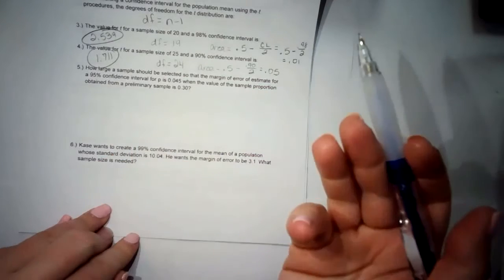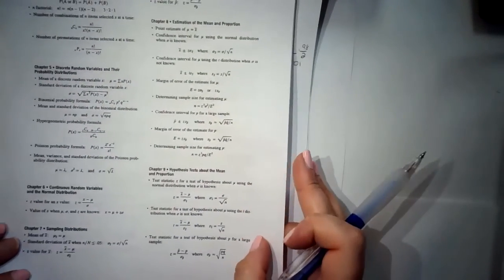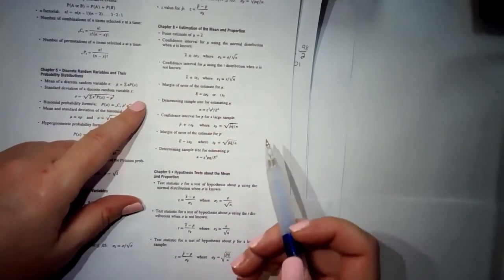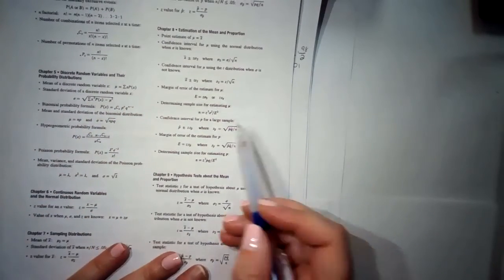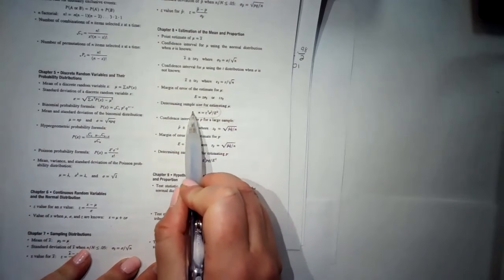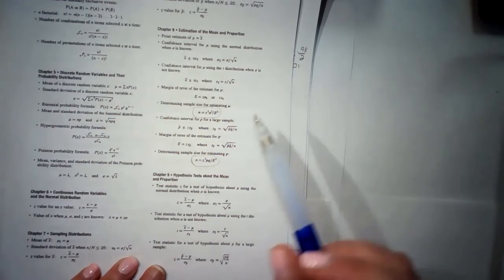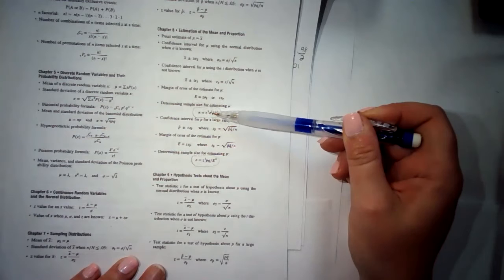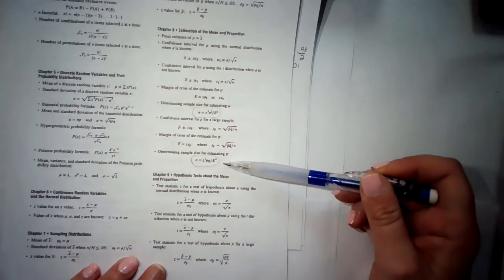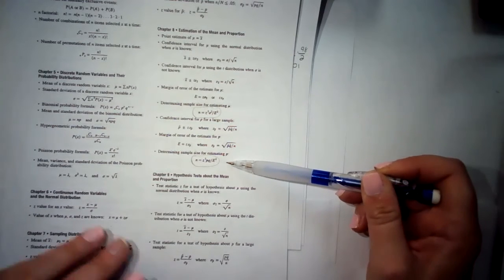Okay, so I hope you at least got how large a sample. We got how large a sample? Okay, so that means when you see how large a sample and you have your formula sheet, you have 2 choices. Here's your chapter 8 formula sheet. You have determining a sample size for mu, and you have determining a sample size for P. So if sigma's involved, this is your formula. If proportions are involved, this is your formula.